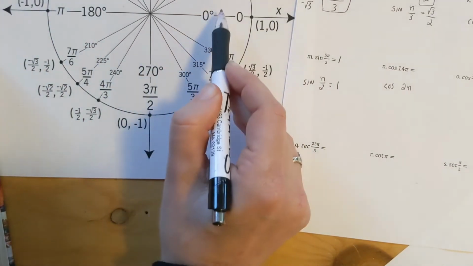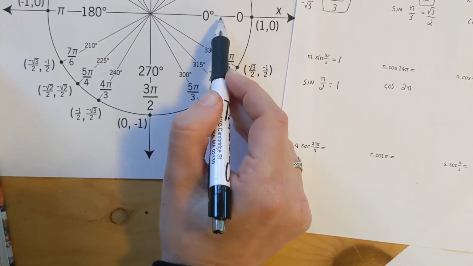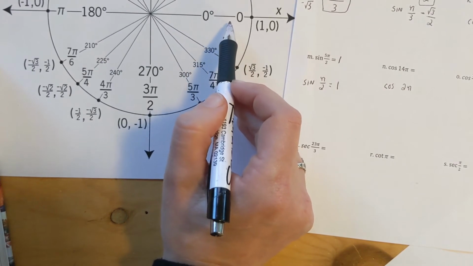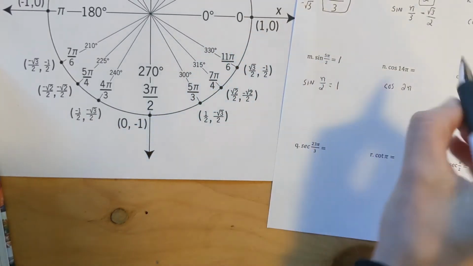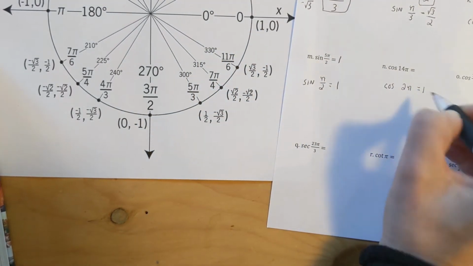One full rotation around is 2 pi. So we're looking for cosine, so that's the x coordinate. So that's just 1.